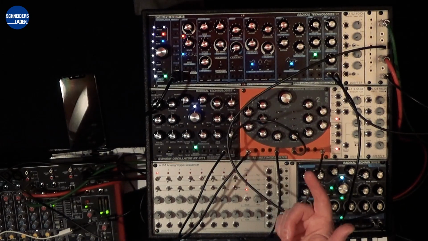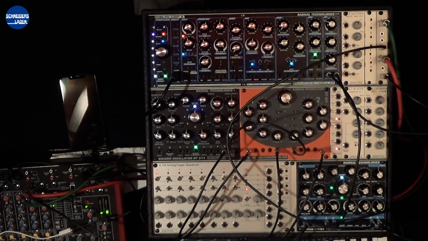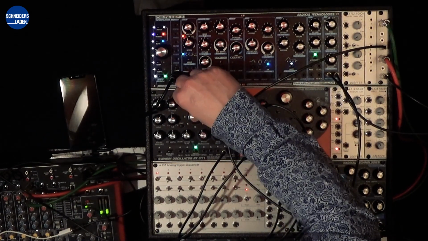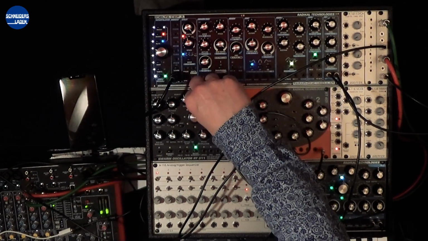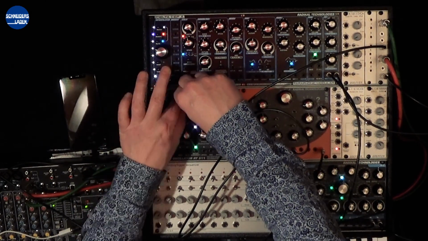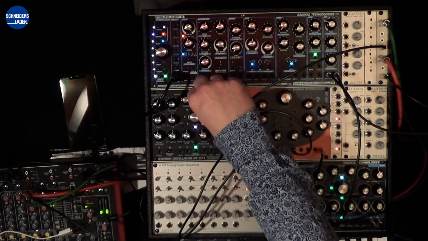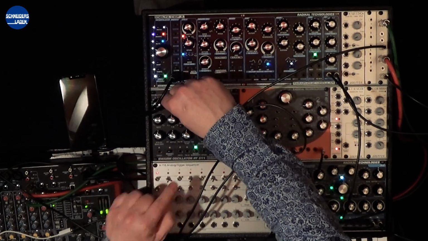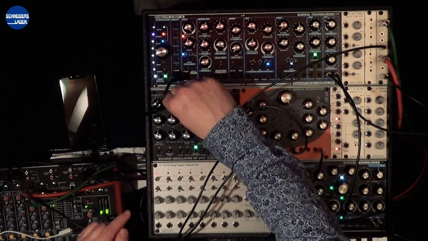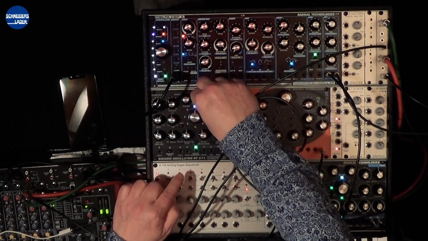But this is also a swarm oscillator, so for both of them you can add up to 8 clones of the oscillator, which gives really fat sounds. And you have here the tune for the 8 clones. And also here you can set complete chords with the tuning.